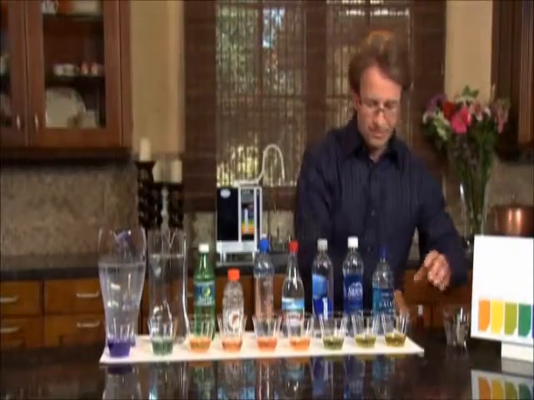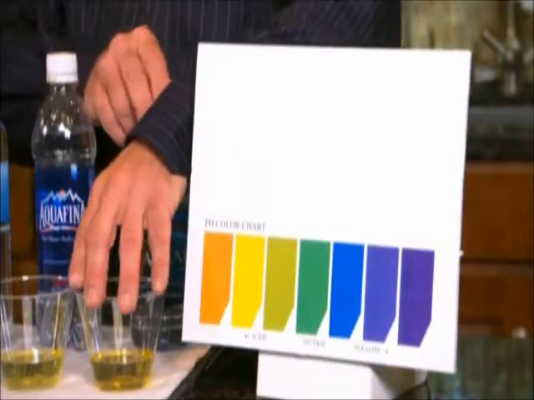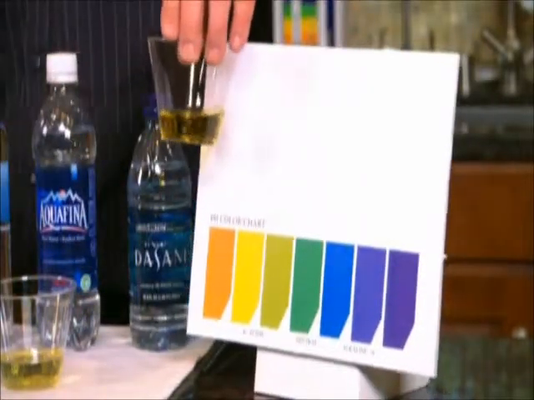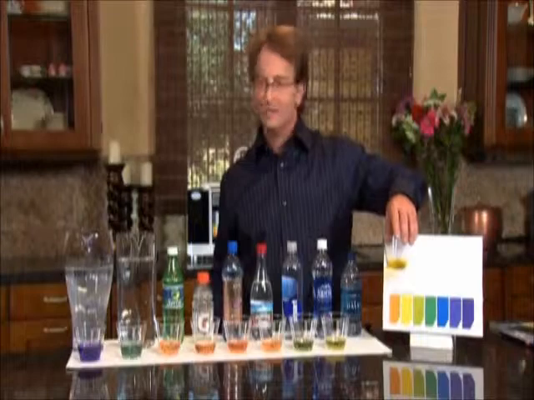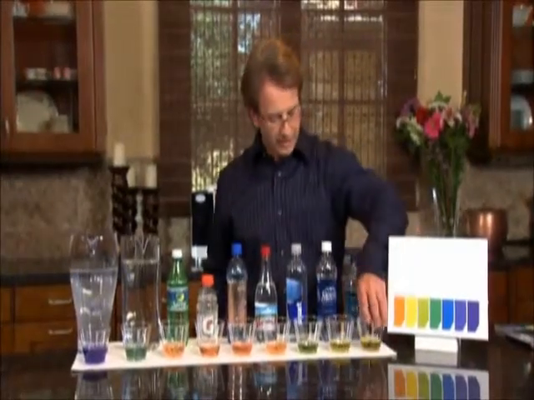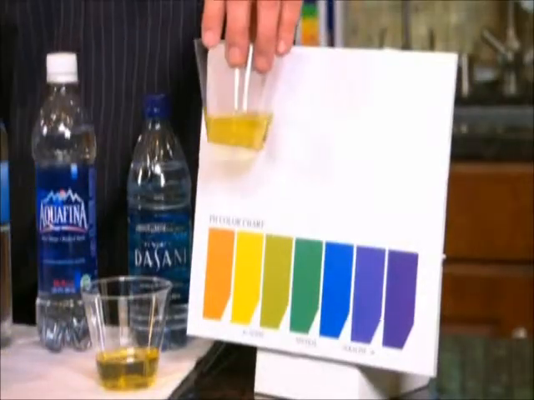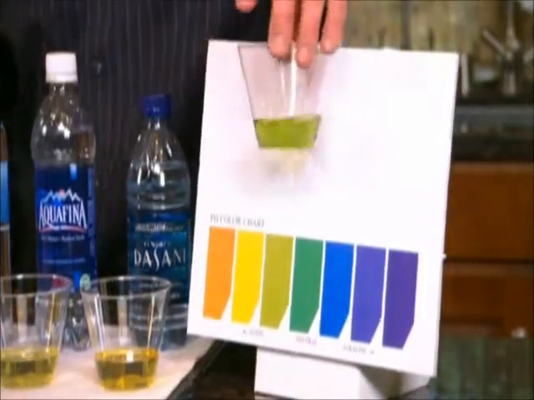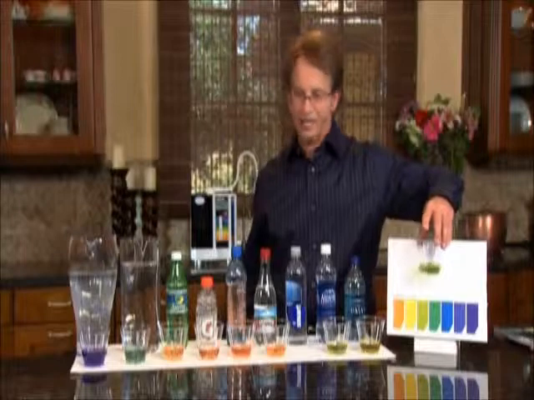Okay. So let's start here with the Dasani water, and we'll use this pH chart here and show. So the Dasani is what? Very acidic. On the acidic side, right? How about the Aquafina? Acidic. Also acidic. How about the Smart water? A little better, but still acidic, right?